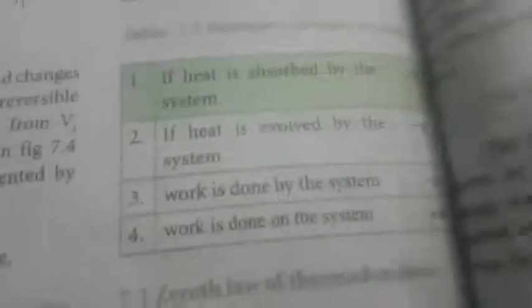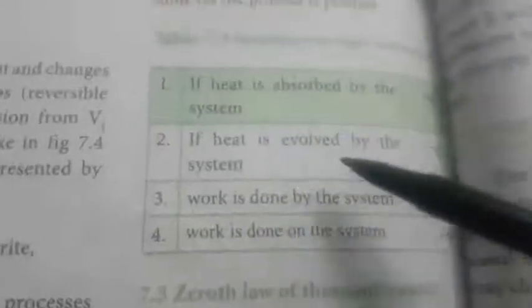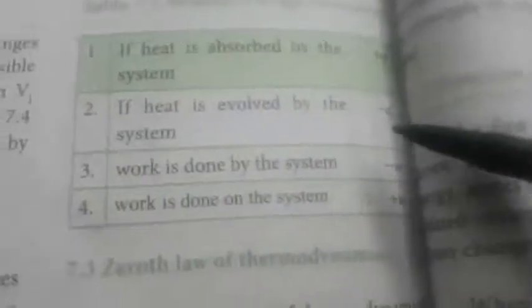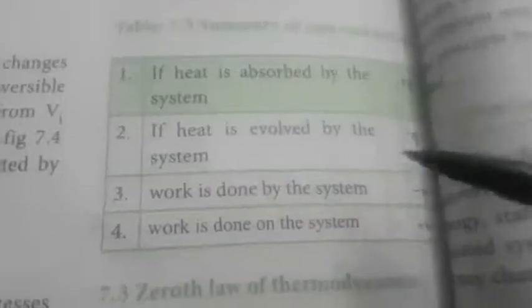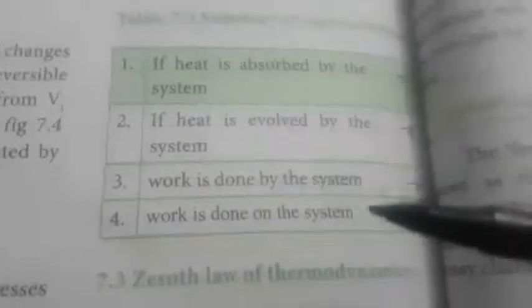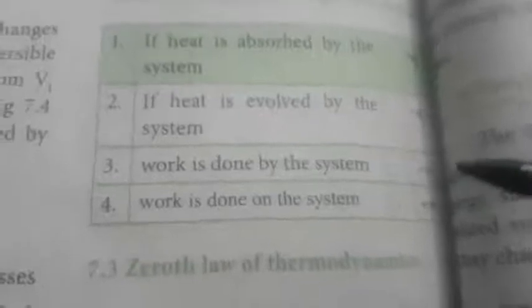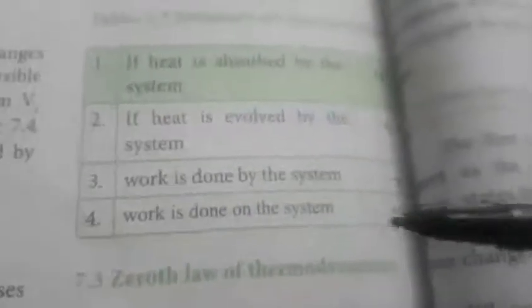So what is the summary? The summary can be written like this. If heat is absorbed by the system, that is plus Q. If heat is evolved by the system, that is minus Q. I already told you, absorbed by the system is plus Q. So if heat goes out, that is minus. If work is done by the system, that is minus. If work is done on the system, that is plus W.